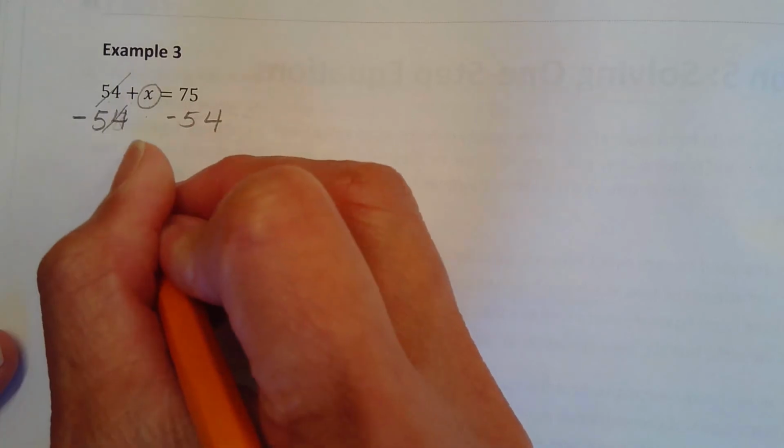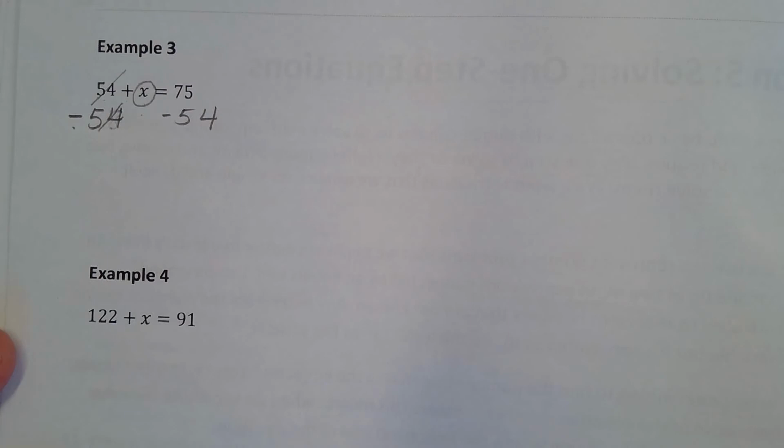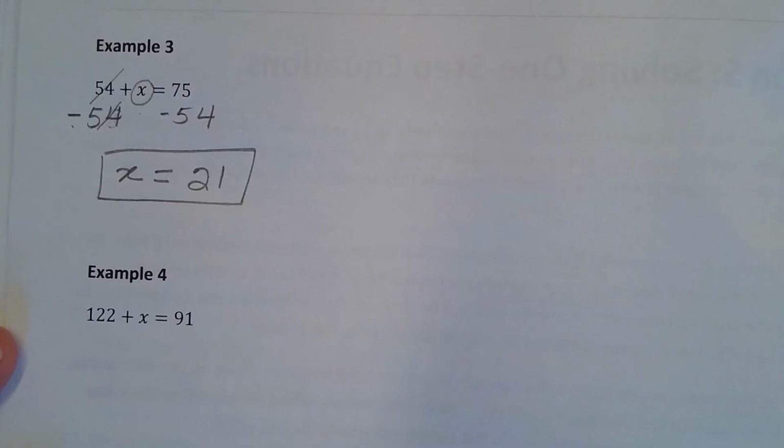Cancel, cancel. So 54 minus 54, that's 0. They cancel each other out, so you're left with x is equal to 21. Excellent. Good, good, good.